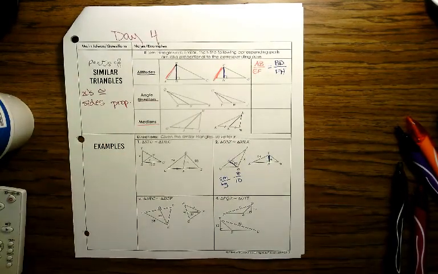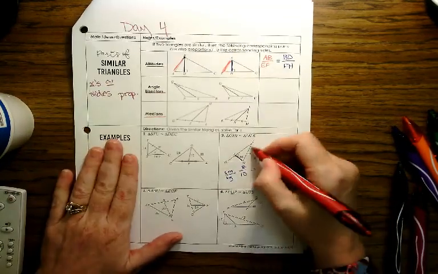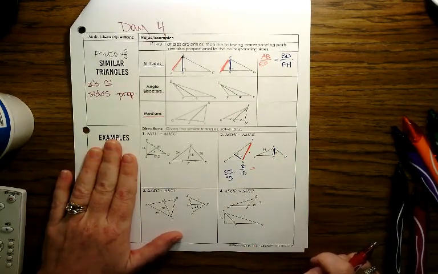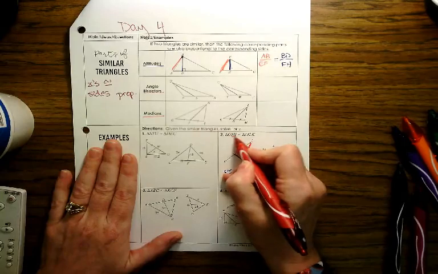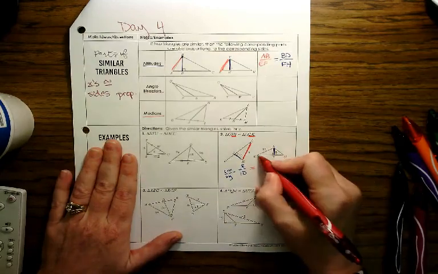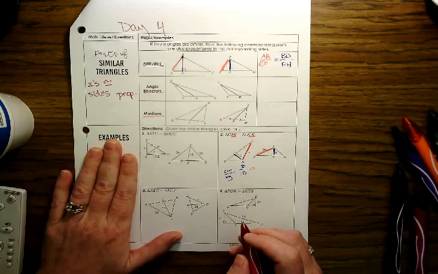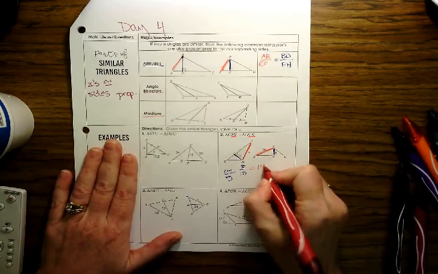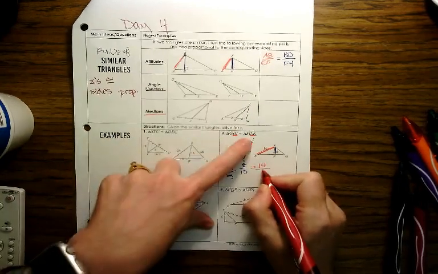Which ones am I putting on top and which ones am I putting on bottom? So which piece, if I'm trying to find x here, which piece on my little triangle would I have to correspond it to? Well, x is from H to I, isn't it? So what would be its corresponding piece? It'd be LK. Okay? And it's 14. Which one goes on top? The x or the 14? The 14 will, because it's on the same triangle as my 8. I did the small triangle first, and now I'm wanting to do the big triangle.